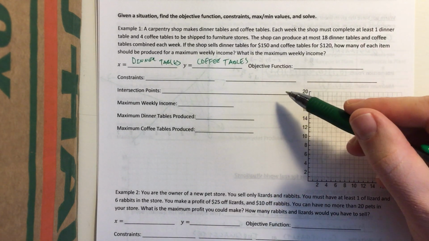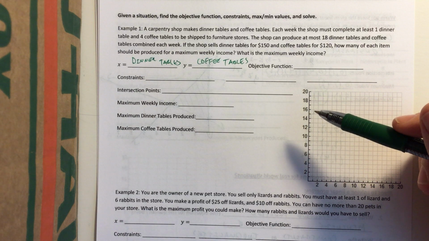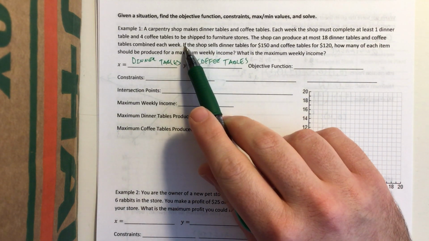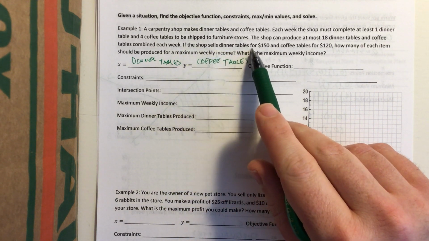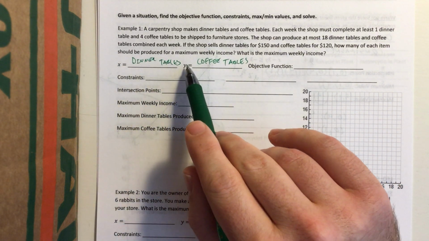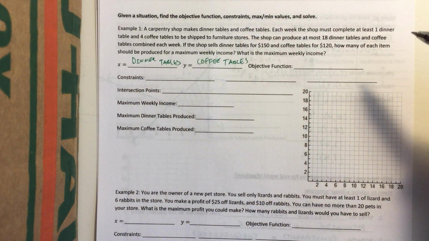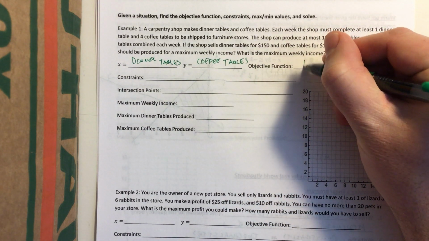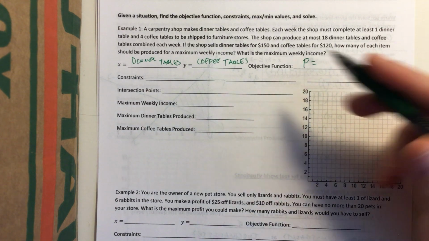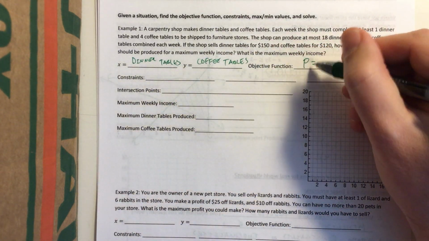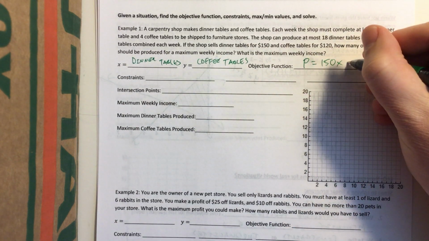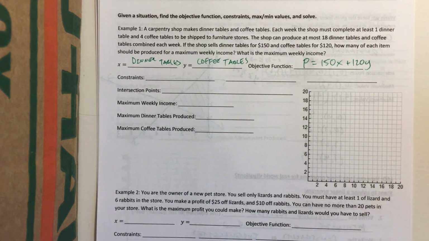Our objective function is going to be the function that maximizes or minimizes whatever it's asking for. So the question is, if the shop sells dinner tables for $150 and coffee tables for $120, how many of each item should be produced for a maximum weekly income? So we're going to set this up as a profit equation. We're trying to figure out what's the most profit we can get. However many dinner tables we sell, we get $150 per dinner table. And however many coffee tables we sell, we get $120 per coffee table.